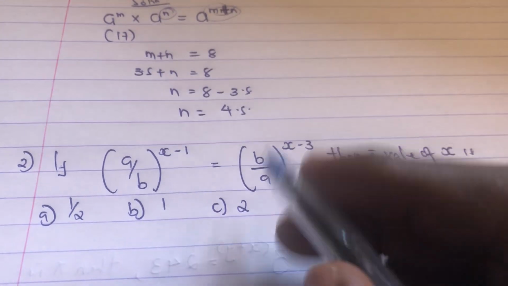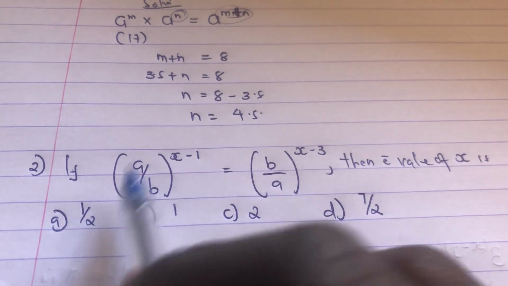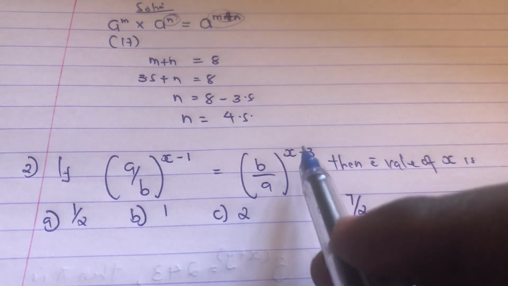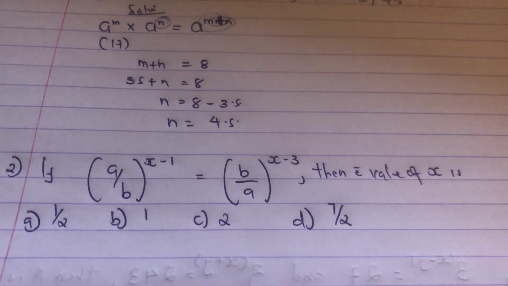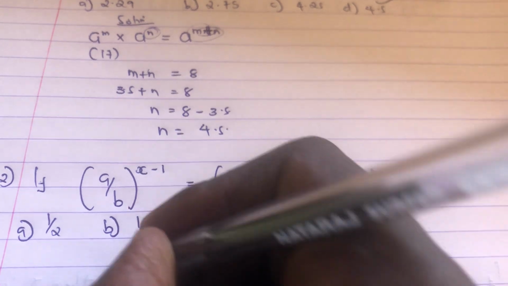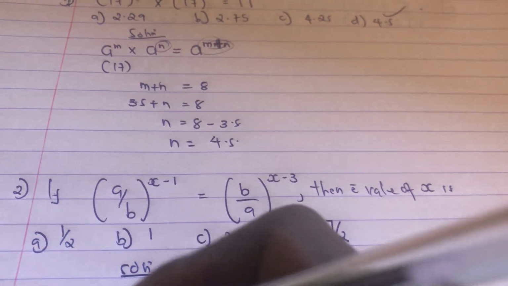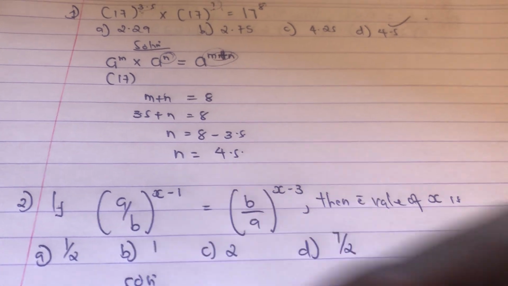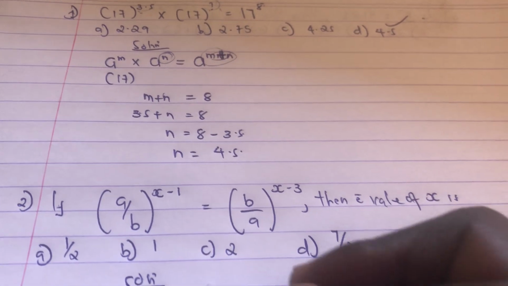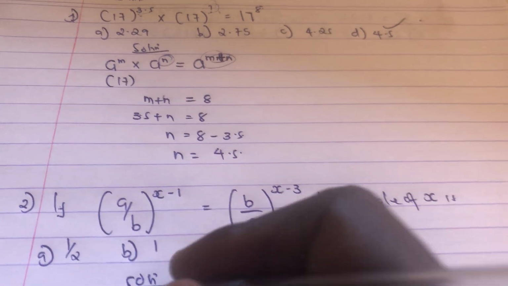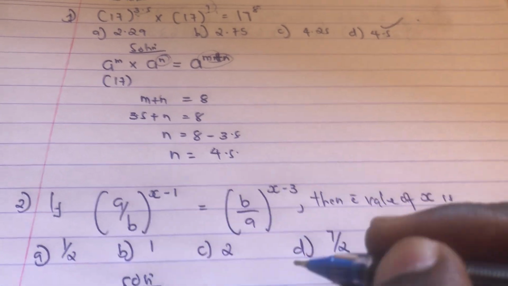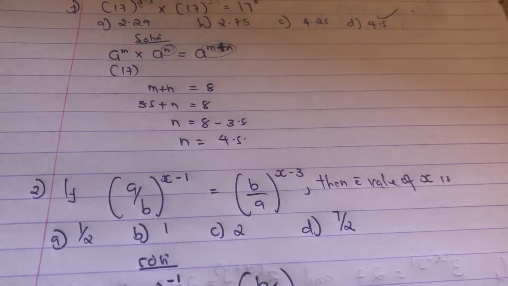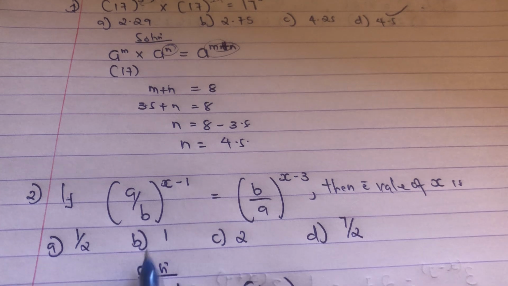Example 2, they are giving us (a over b) to the power x minus 1 equals (b over a) to the power x minus 3. They want us to find the value of a. So from here we shall base on the principle that a over b to the power negative 1 is the same as getting the reciprocal, which is b over a. Are we together? So we shall apply it there.